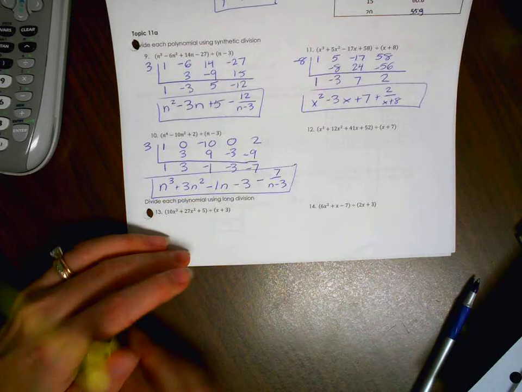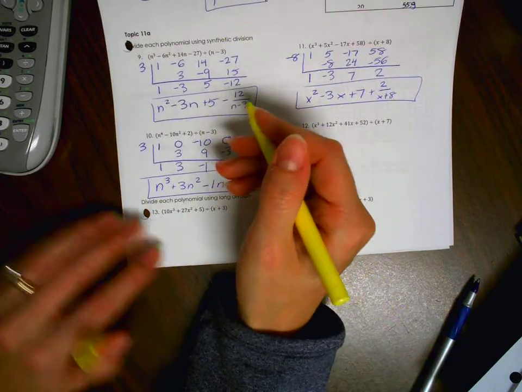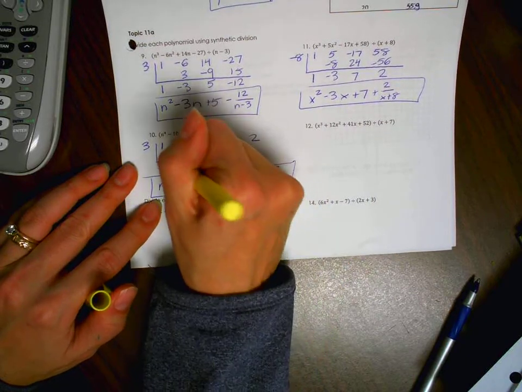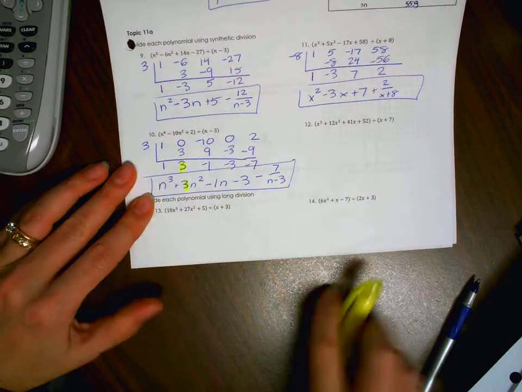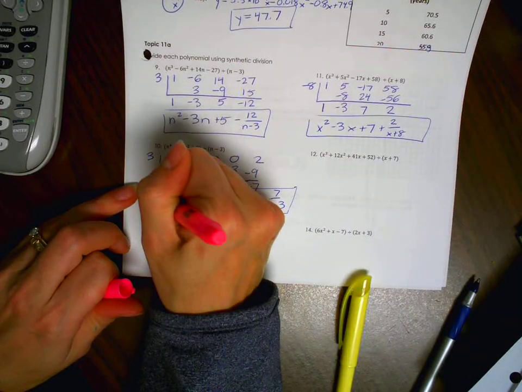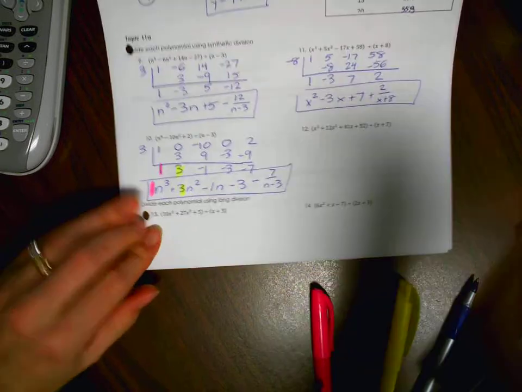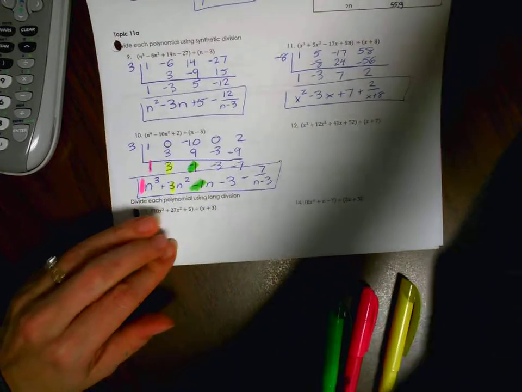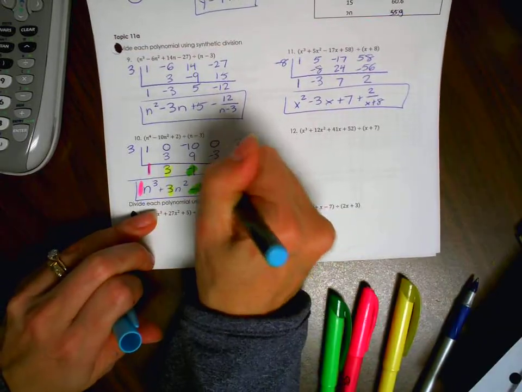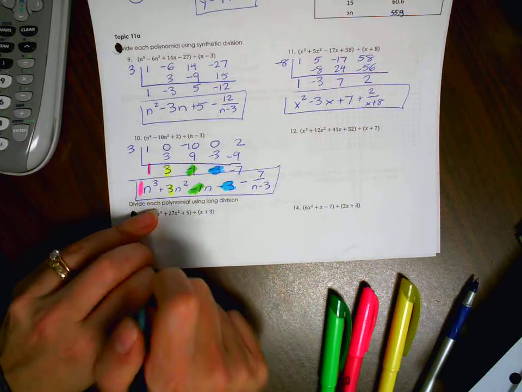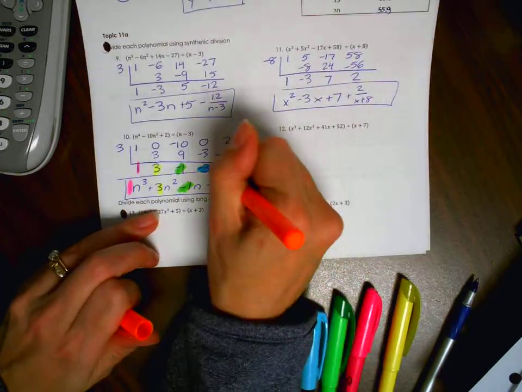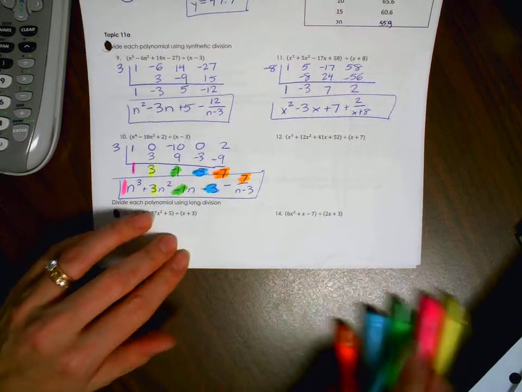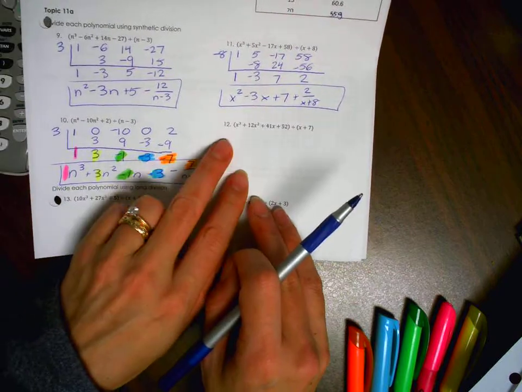So again, my coefficients, right? This first row here is coefficients, and I end up with coefficients. So this 3 is the coefficient that goes in front of the n squared. 1, and that's the coefficient of n cubed. I have negative 1, that's the coefficient of n. I have negative 3, that's my constant. And then this last one is my remainder. Remember, which means if it is 0, you don't have a remainder. It goes in evenly. All right, let's take a look at the last synthetic division problem.